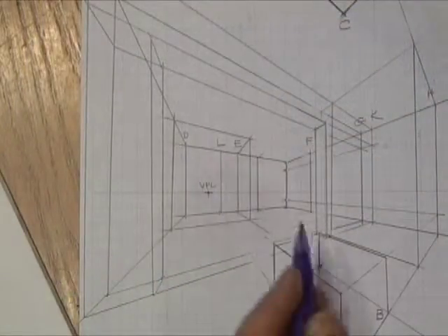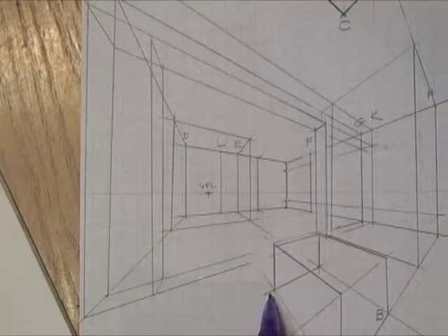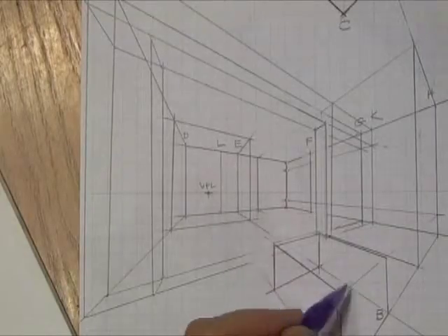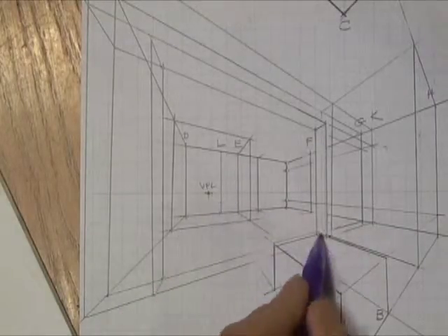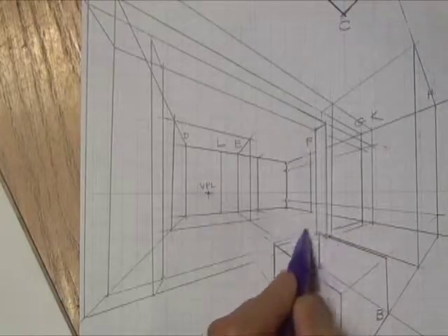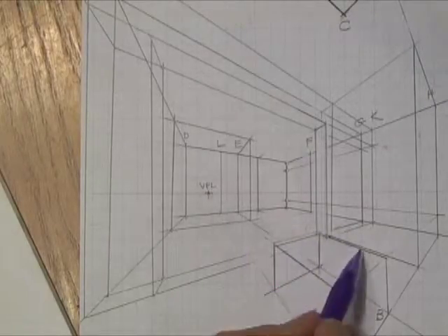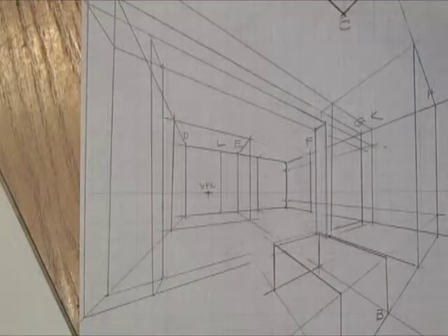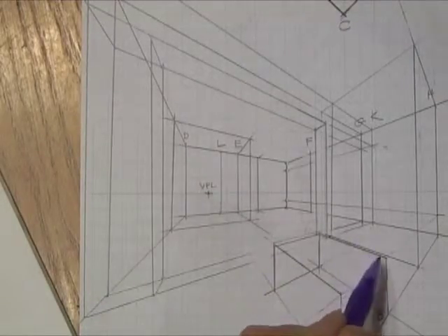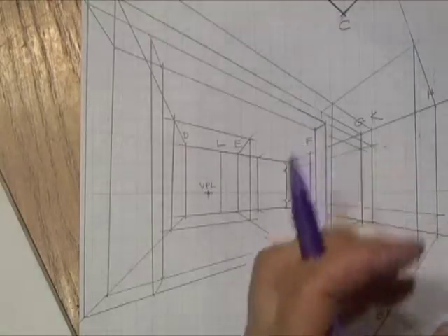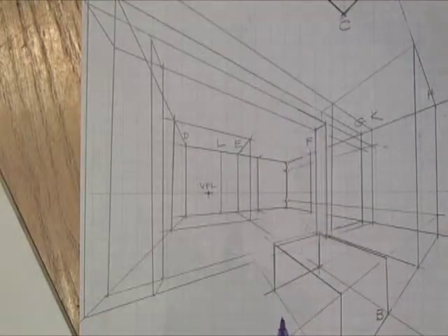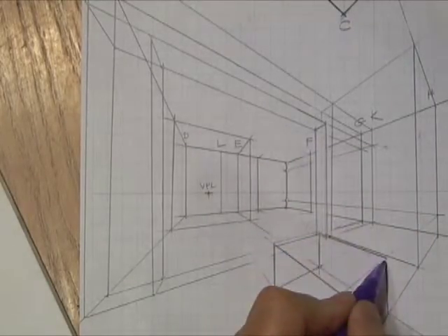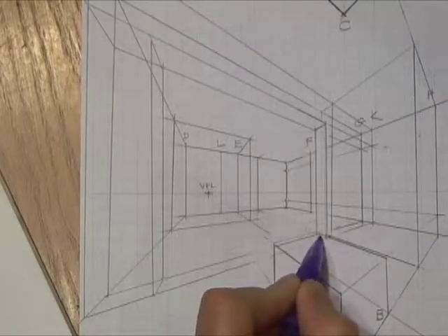Okay, the rest of the bench lines up, bringing the legs up, meeting where it went back to vanishing in both cases, and it just overlaps this column in the corner. If this was a project that I was really working on, I would definitely lower the height of the bench just enough to where it would miss that corner right there.